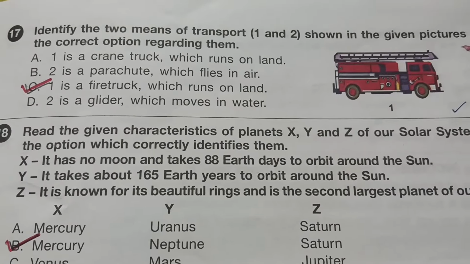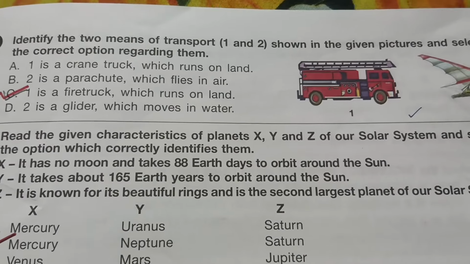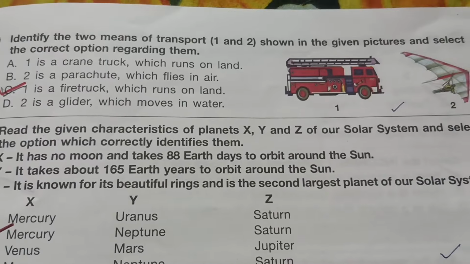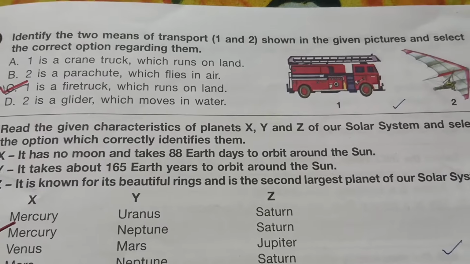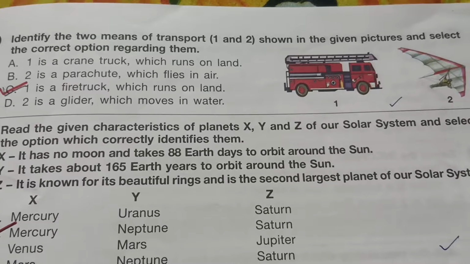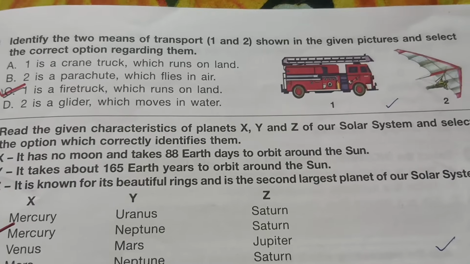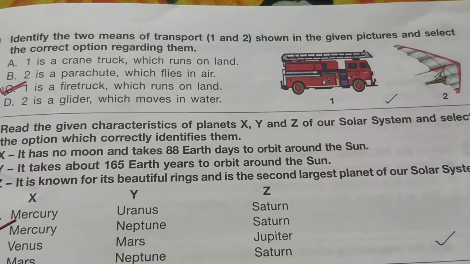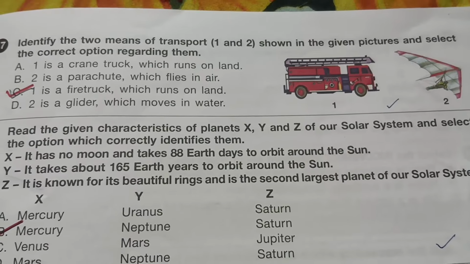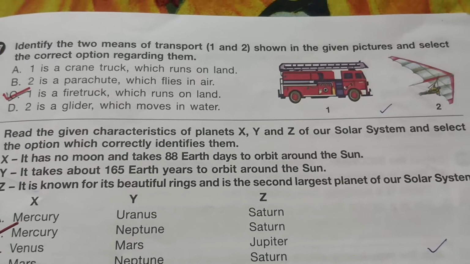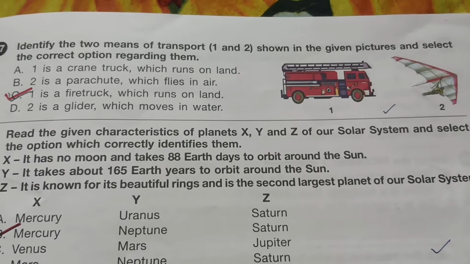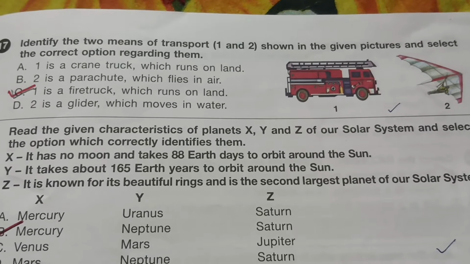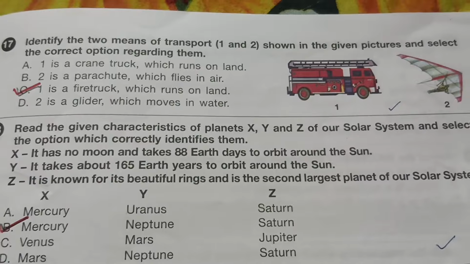Question number 17. Identify the two means of transport 1 and 2 shown in the picture and select the correct option regarding them. Picture 1 shows fire engine and second shows glider. 1 is a crane truck which runs on land? No. 2 is the parachute which flies in the air? No. 1 is the fire truck which runs on land? Yes. Option C.